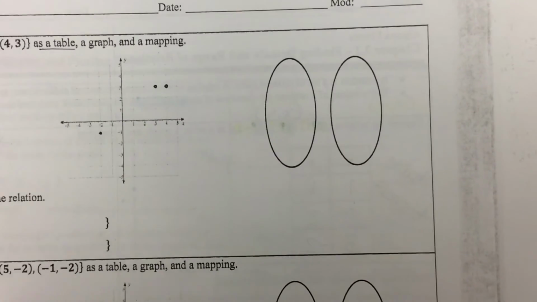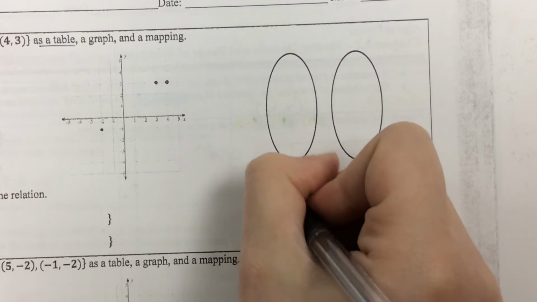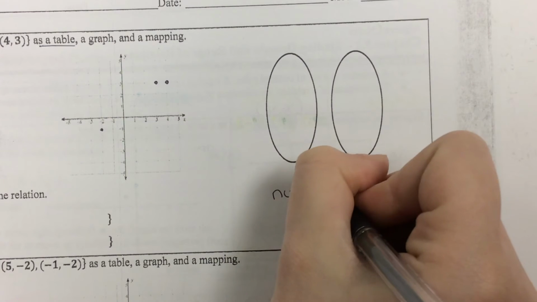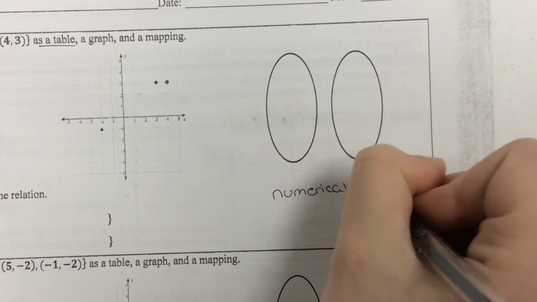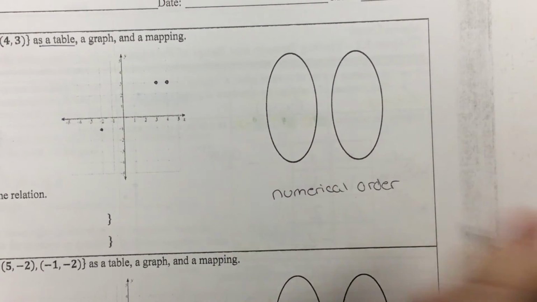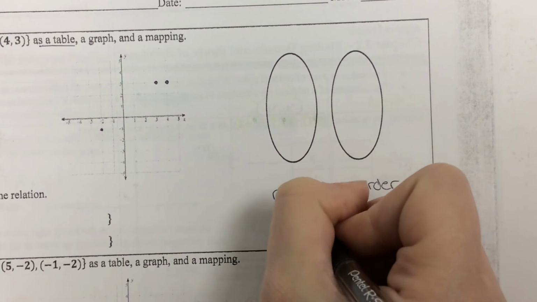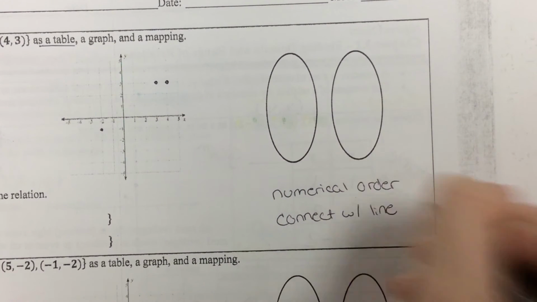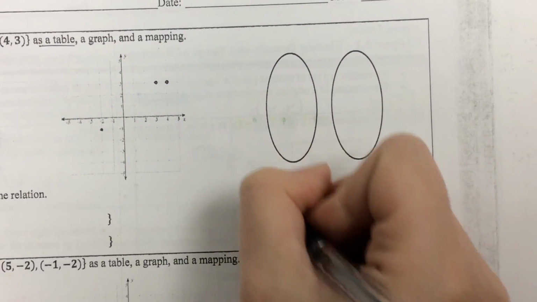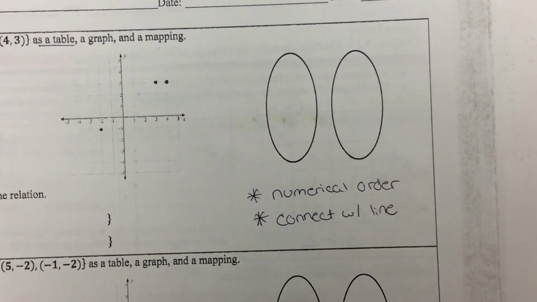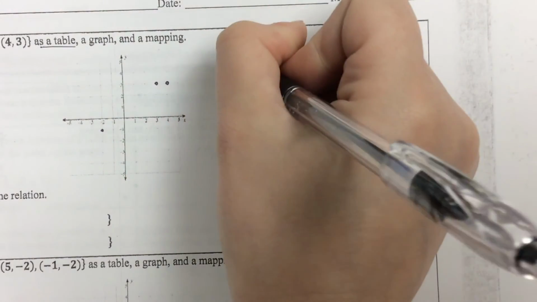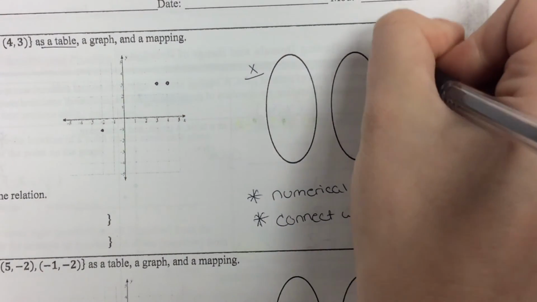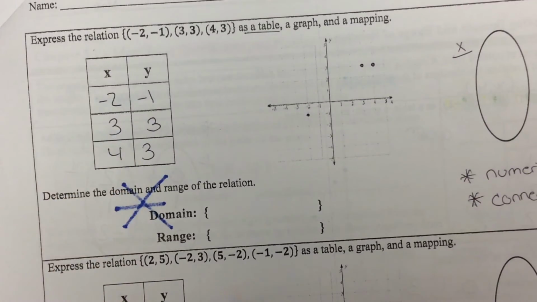Remember, with mapping, we need two things: numerical order and connect with a line. Okay, two things, 1 and 2. All right, so remember, in your mapping, your X's go in the first circle, your Y's go in the second one. So let's look here.